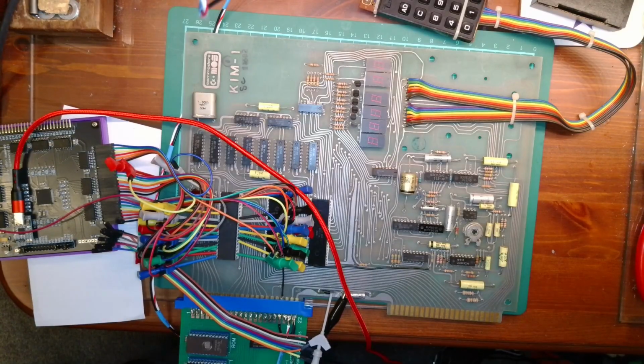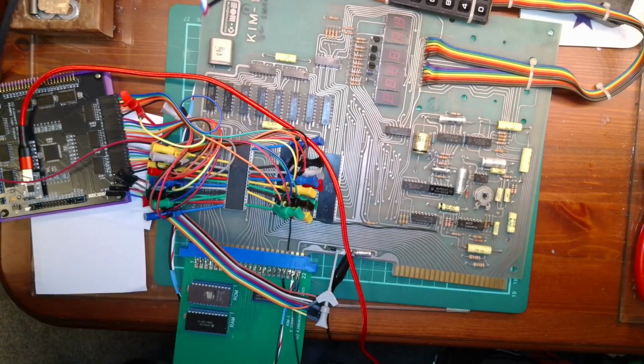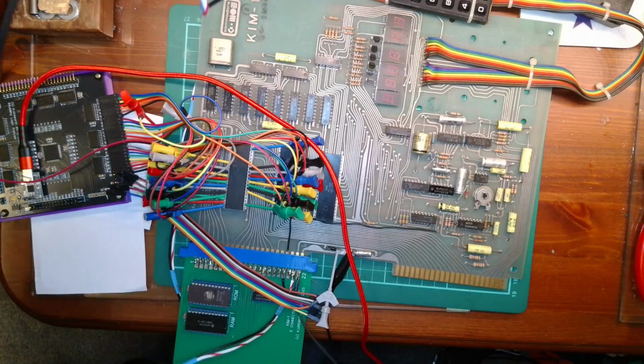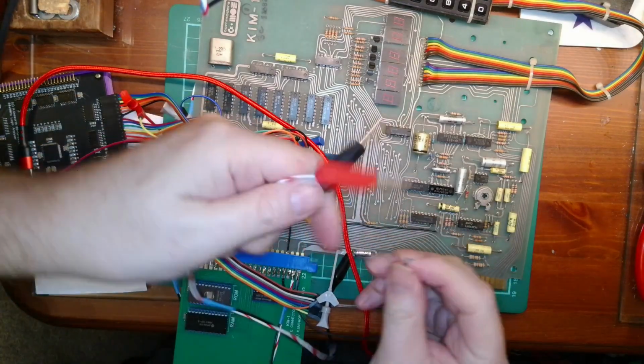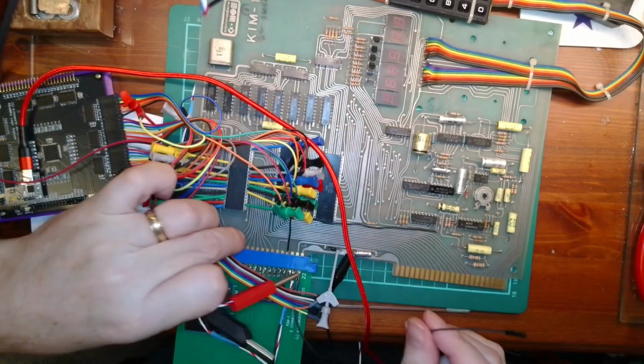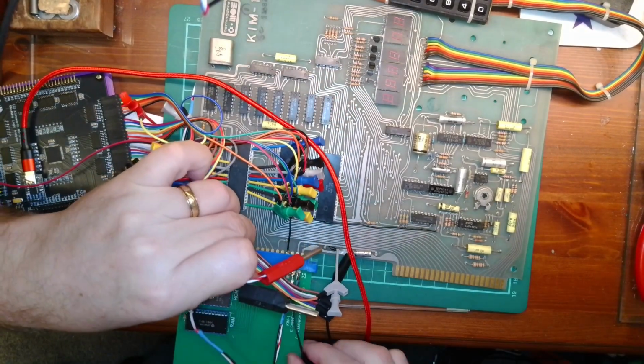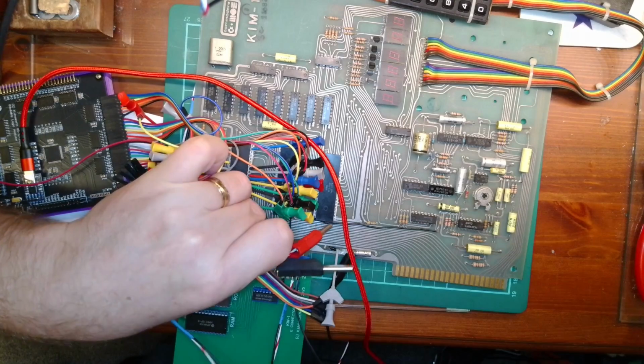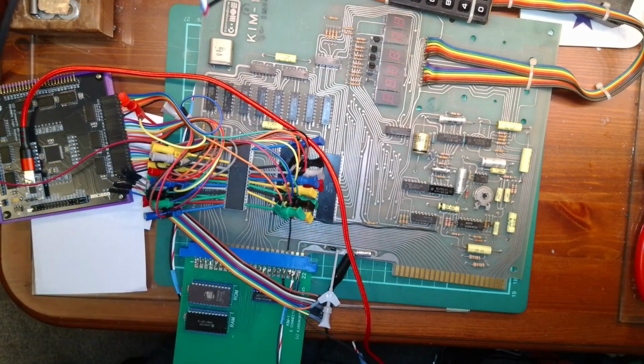Now this new board has got its own power supply leads. This lead here is 0 volts. That will set up for connecting to the logic analyzer.